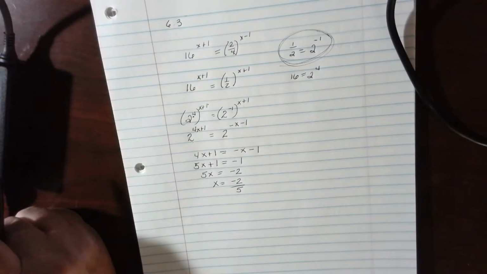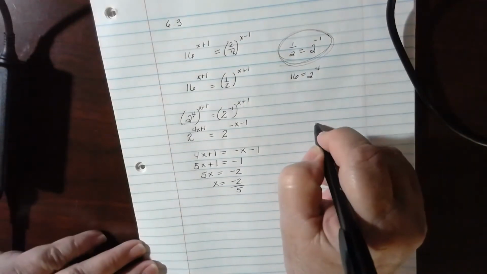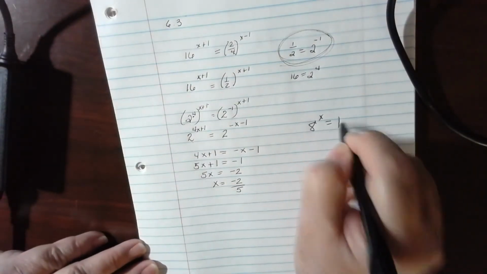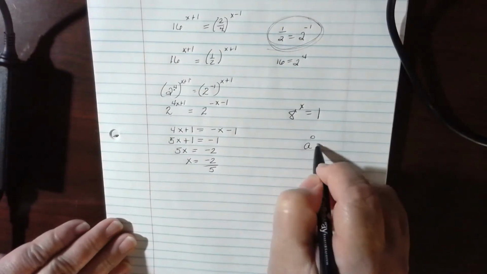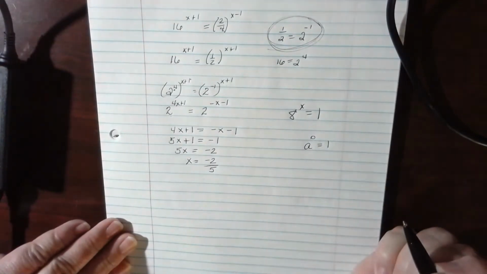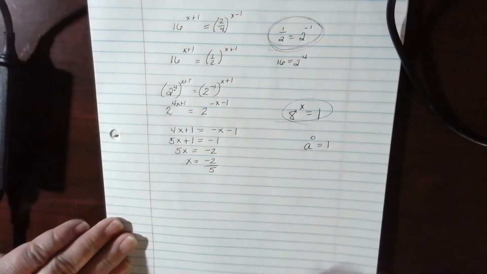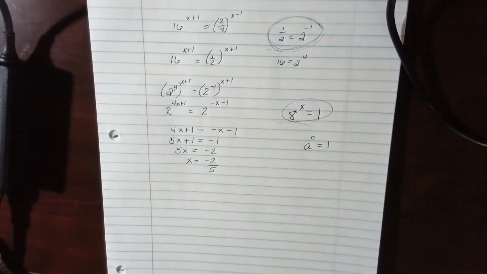Could you show us how to do just a simple one, but it was 8 to the x equals 1. And that one, for whatever reason, just tripped me up. That requires that you remember the rule that anything to the 0 power is equal to 1. Yes, you are so right. Therefore, x is 0. That's why it trips me up. Okay. Yep. Now I get it.